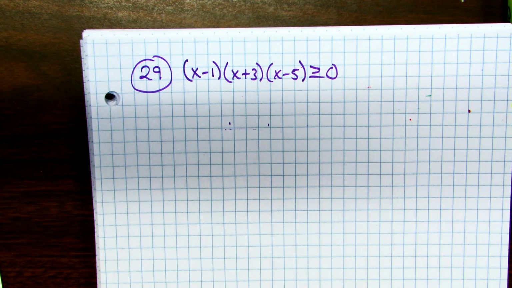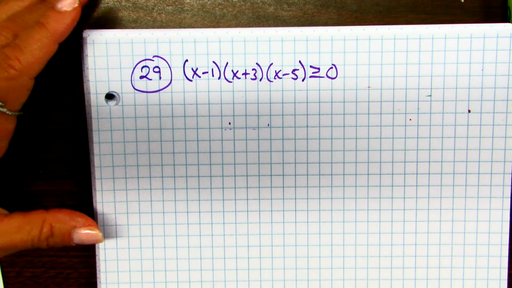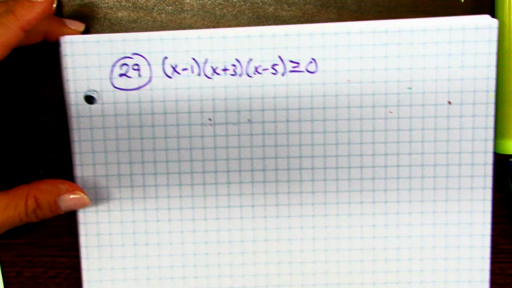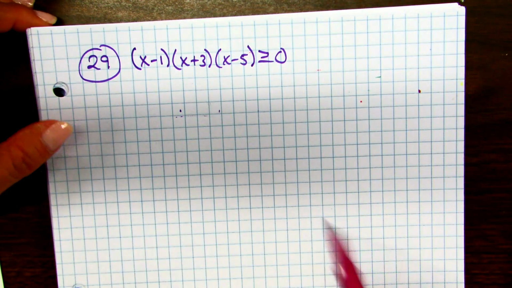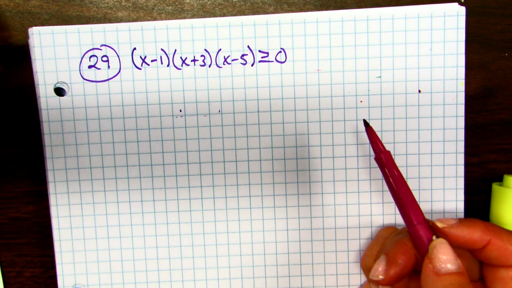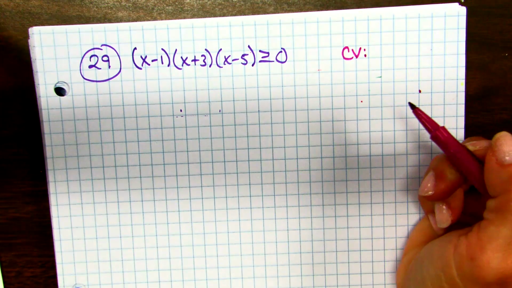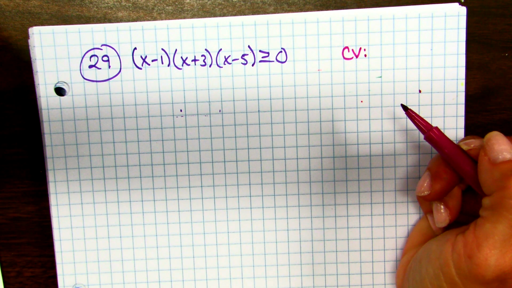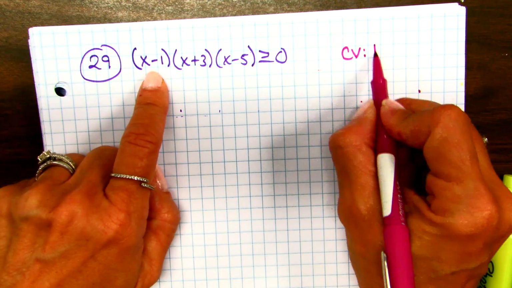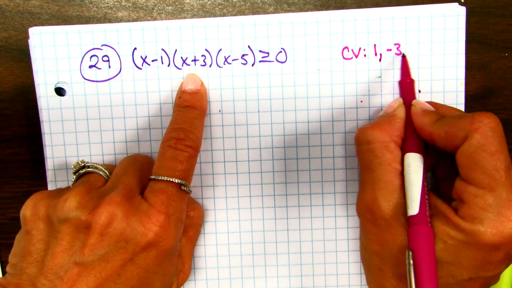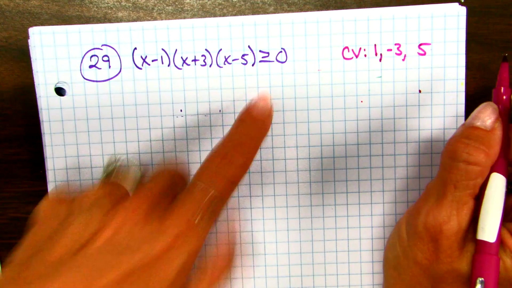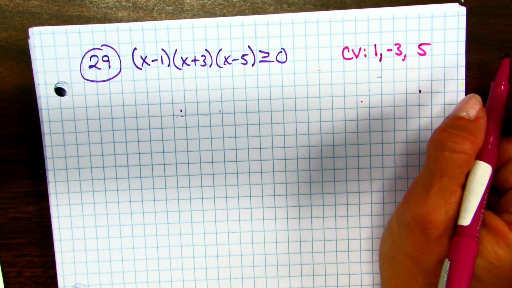And this is where we're solving an inequality. Okay? What I like about 29 is it's already factored. So we don't have to do the factoring step. Let's just identify the critical values, which are just your zeros. They're 1, -3, and 5. Just setting your parentheses equal to 0 and solving. Of course, you do not have to show that work.